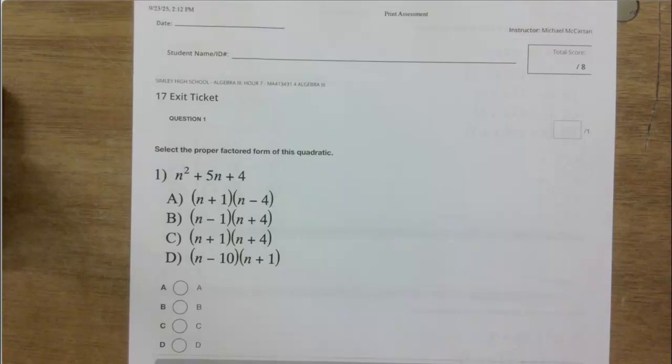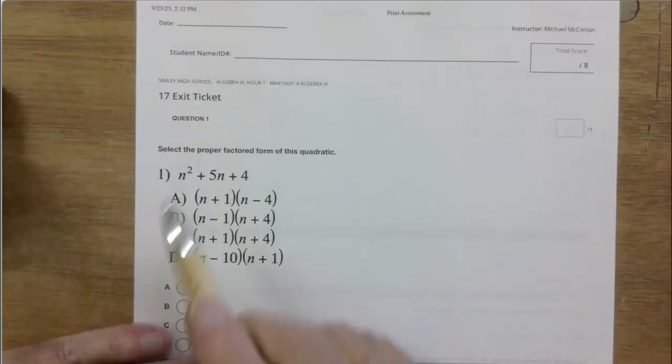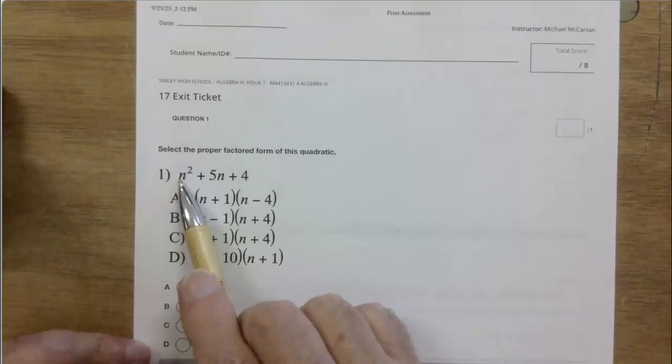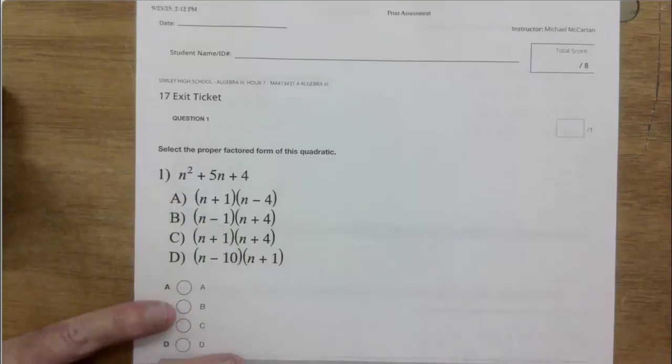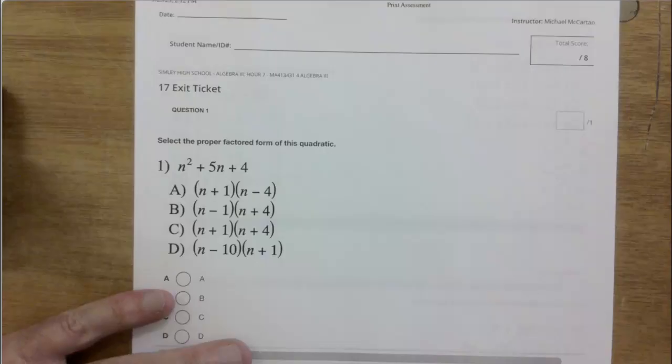Okay, hello everyone. Guys, we're looking at the exit ticket now, okay? And we're going to factor these quadratics. The nice thing about these is that there's nothing in front of this n squared. A is 1. So what we can do is go, what I call, go straight for the answer.